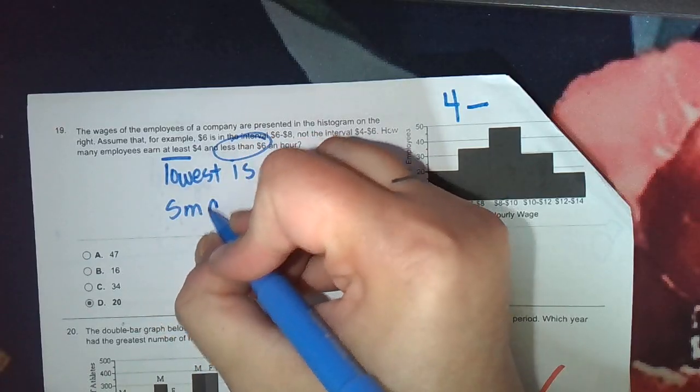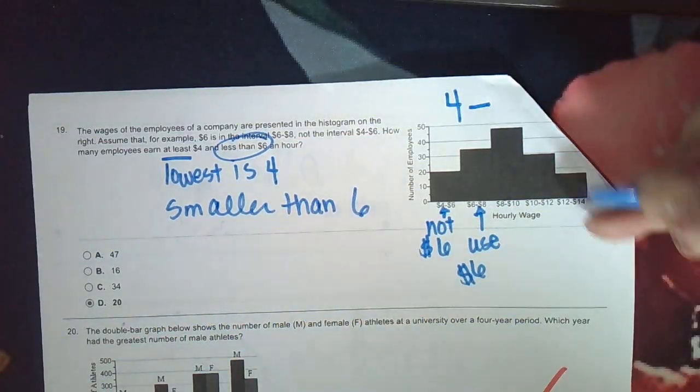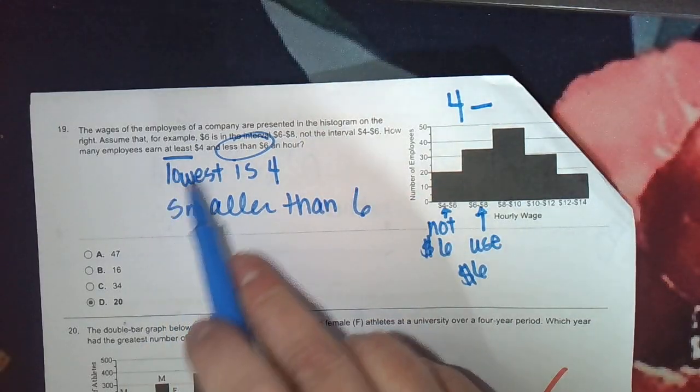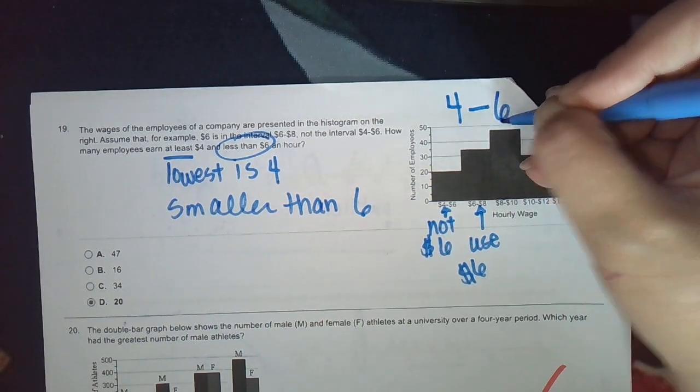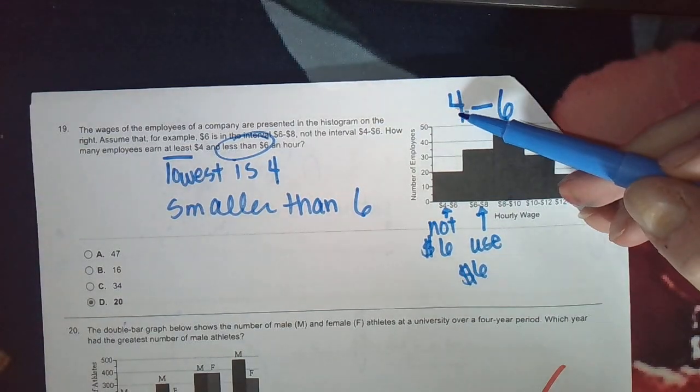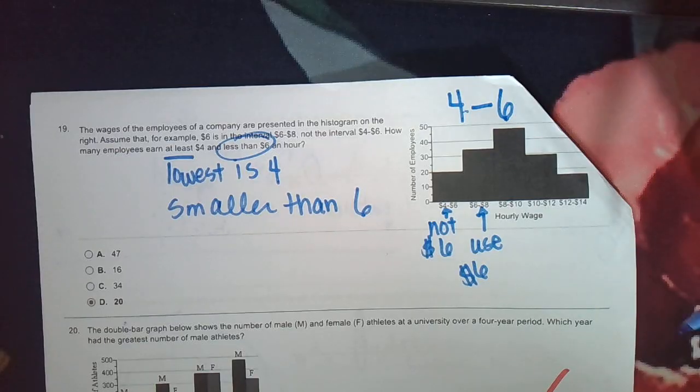So that means smaller than 6. So the interval that has the lowest number of 4 and everything else smaller than 6 is 4 to 6, because the 4 is the lowest number. Everything else is in between 4 to 6.